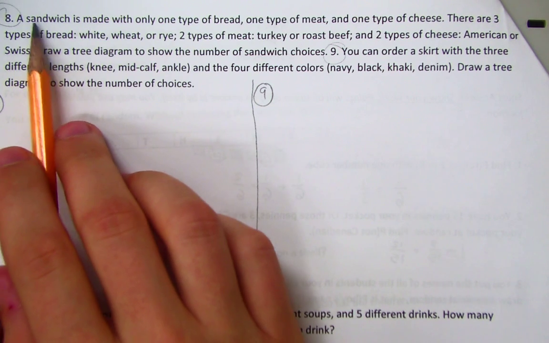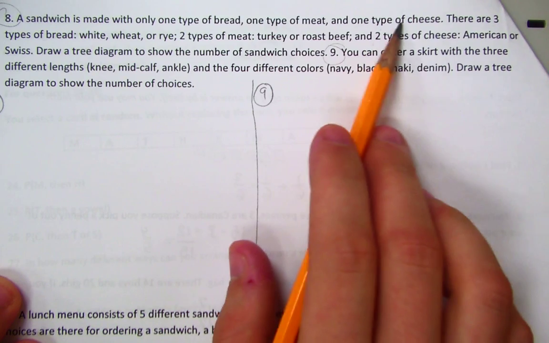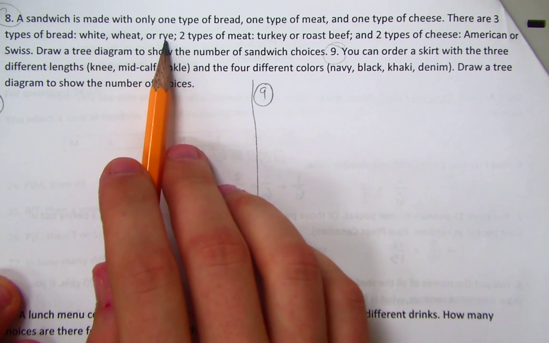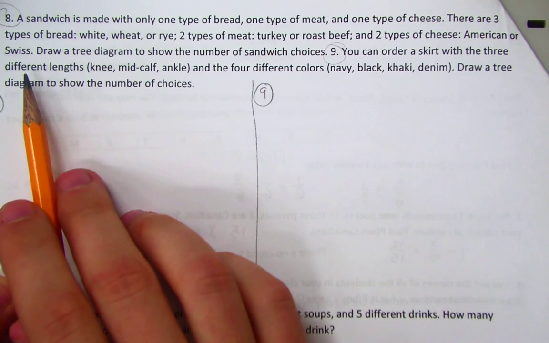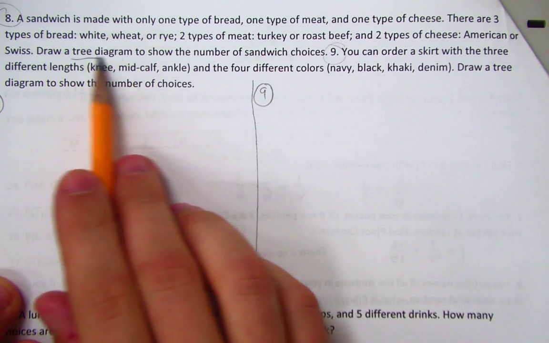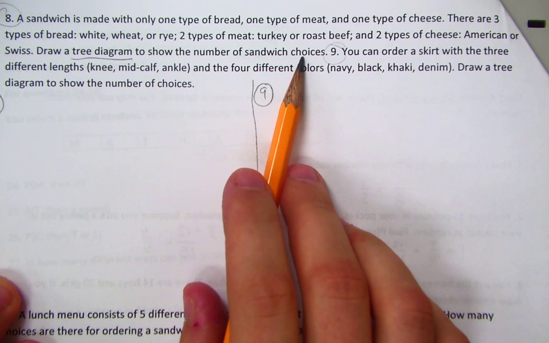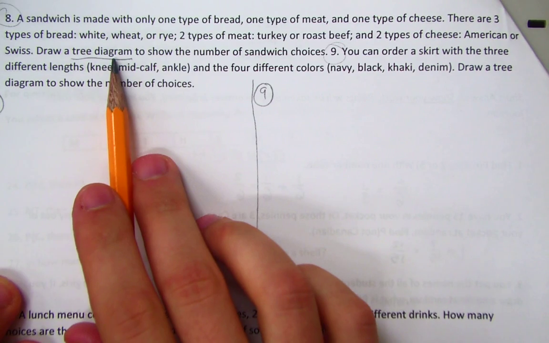Number 8 reads, a sandwich is made with only one type of bread, one type of meat, and one type of cheese. There are 3 types of bread, white, wheat, or rye, 2 types of meat, turkey or roast beef, and 2 types of cheese, American or Swiss. Draw a tree diagram to show the number of sandwich choices. A tree diagram, some of you drew a Venn diagram, which is quite different.